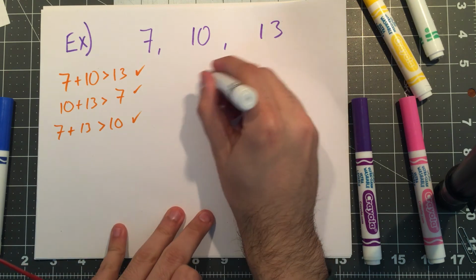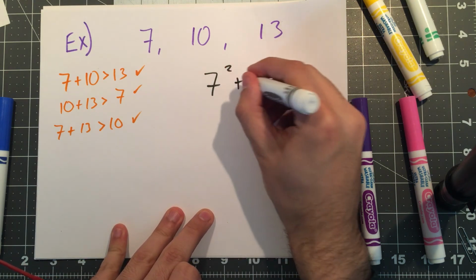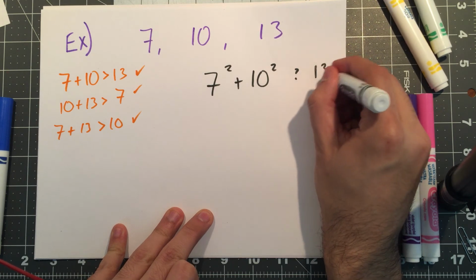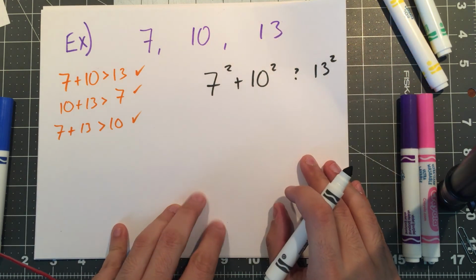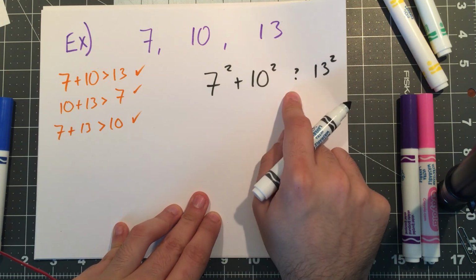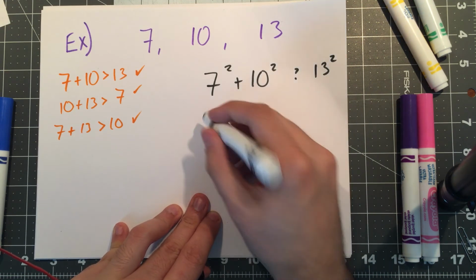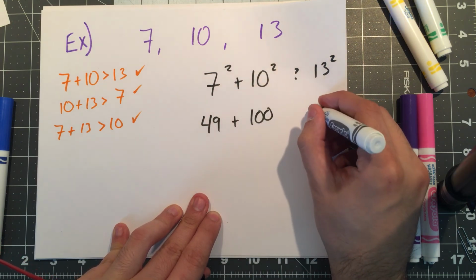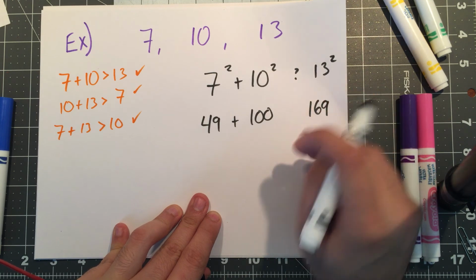So, to classify this, I'm going to square 7 and 10. And then I don't know what that's going to be because I haven't done it, and I'm going to square 13. So, this is going to be an equals, a greater than, or a less than. It has to be one of those. 49, 100, 169.